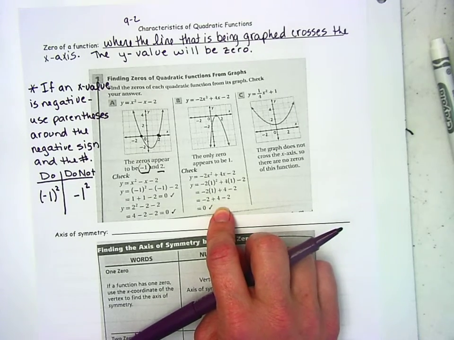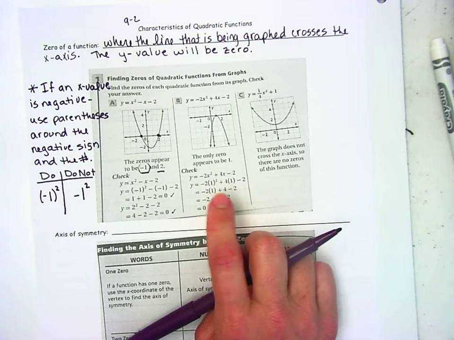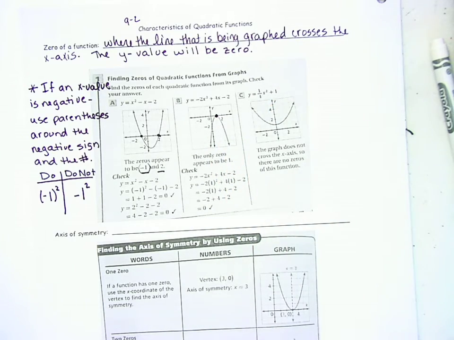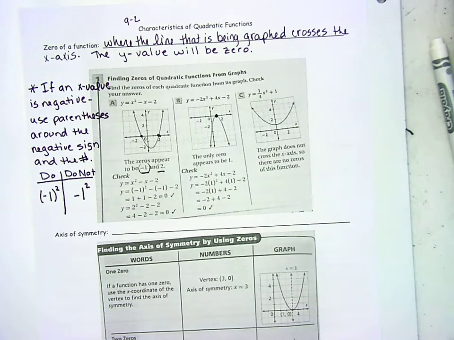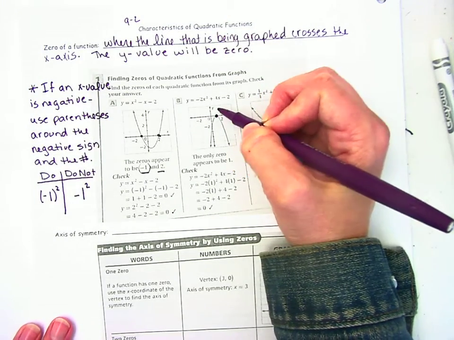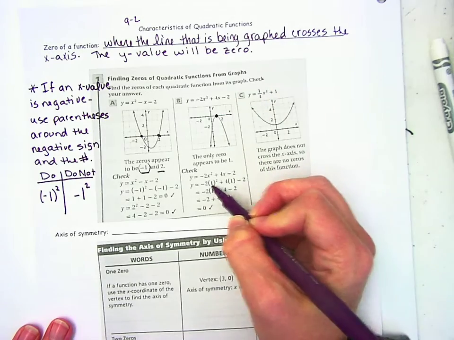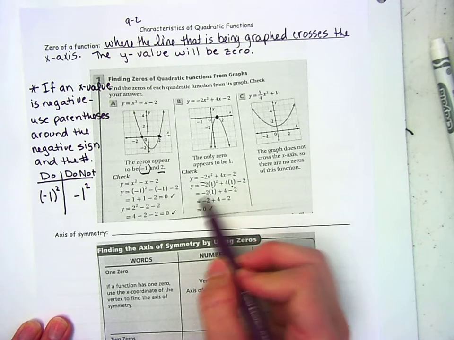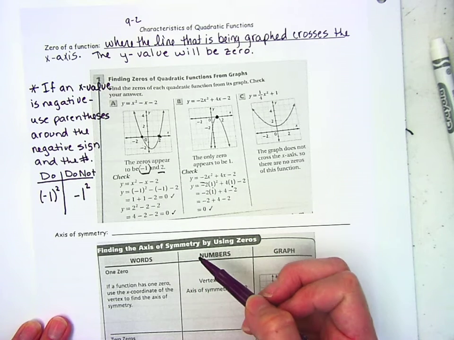Let's look at the second scenario. I could have one spot where the line touches the x-axis. Same thing, once you find that number, and in the graph you can clearly see it most of the time. I see that it's at positive 1, so I'm going to take that and plug it back into my function of y equals. Plug it back in, and it should zero out. y equals 0.